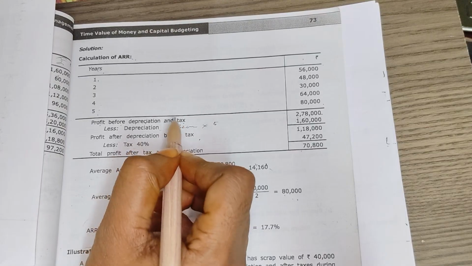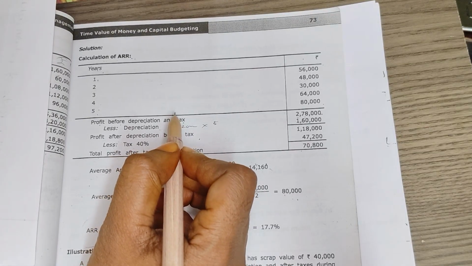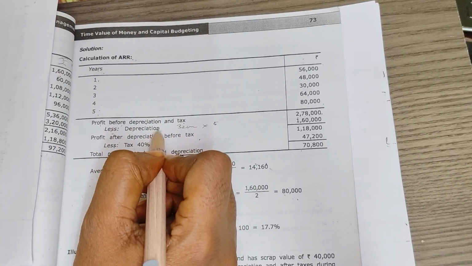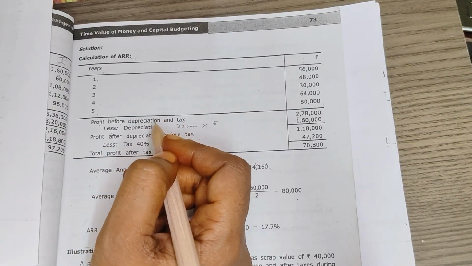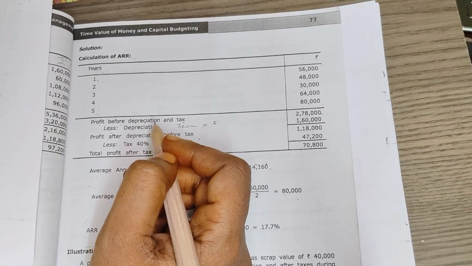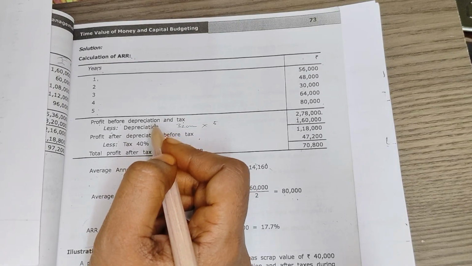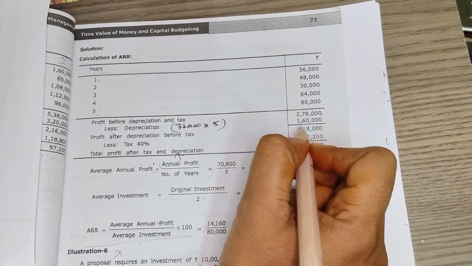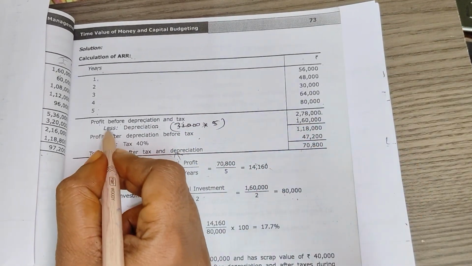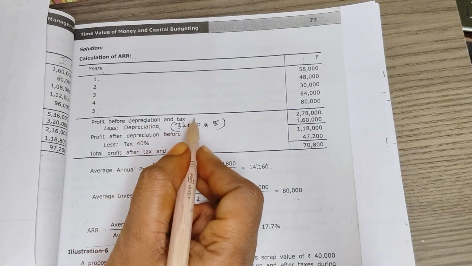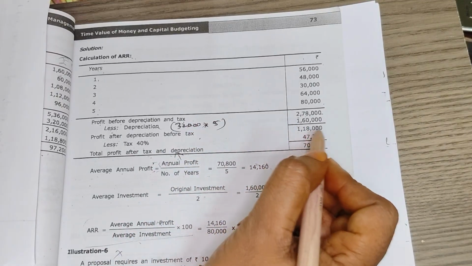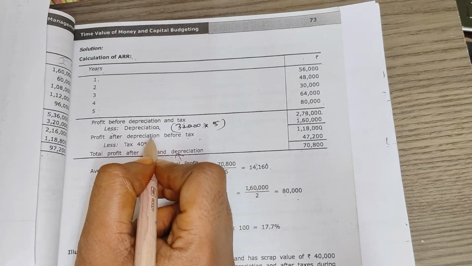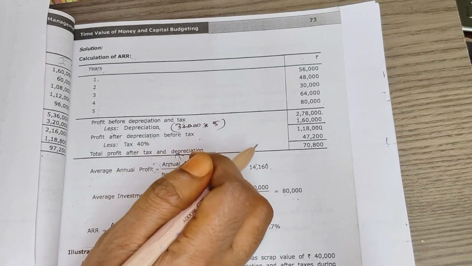Then actually we required profit after depreciation and after tax. So we need to deduct the depreciation. Less depreciation. How much depreciation is there? Already we calculated 32,000 per year. So per year 32,000 means for 5 years 1,60,000. So that is deducted from the before depreciation and before tax. Then you will get 1,18,000. What is this? Profit after depreciation before tax, because we deducted depreciation but have not yet deducted tax.